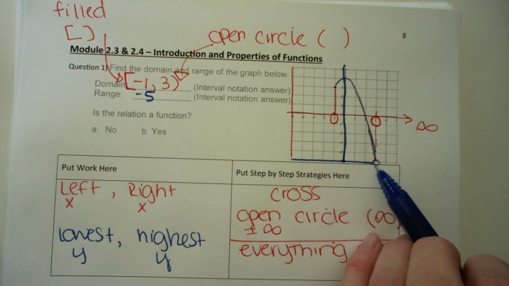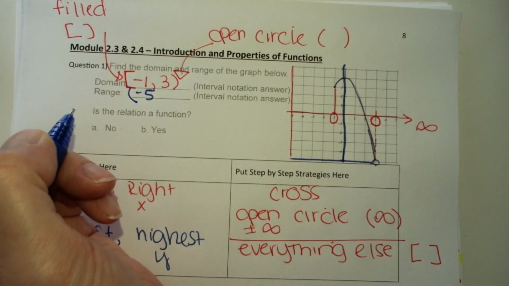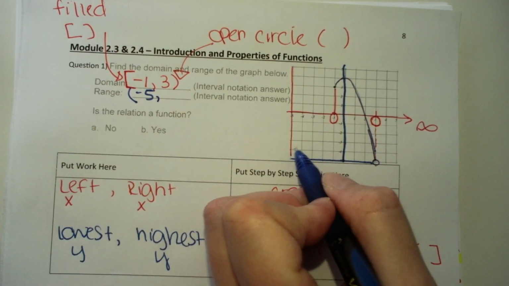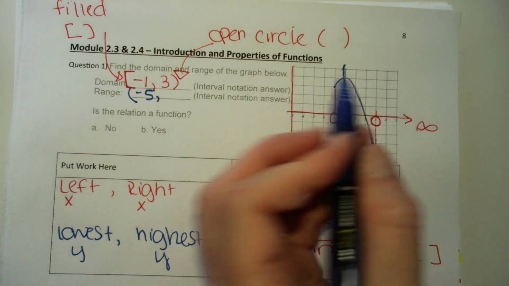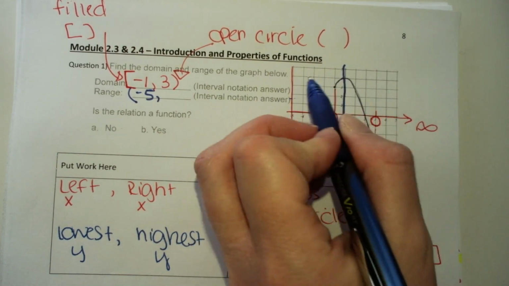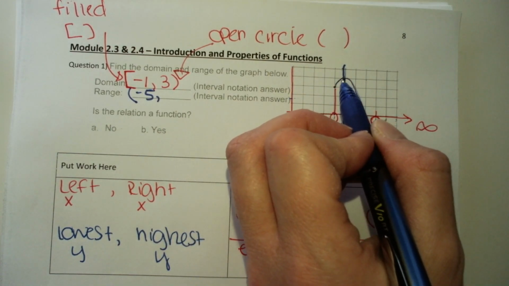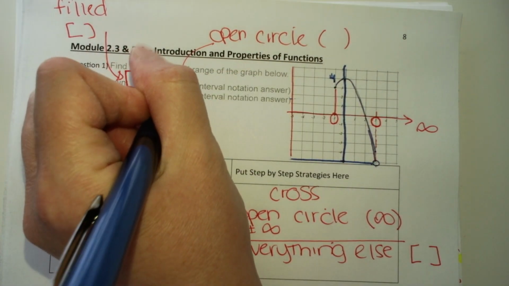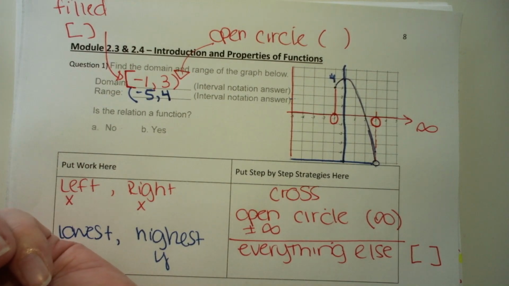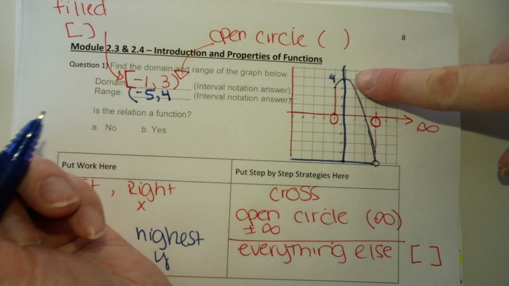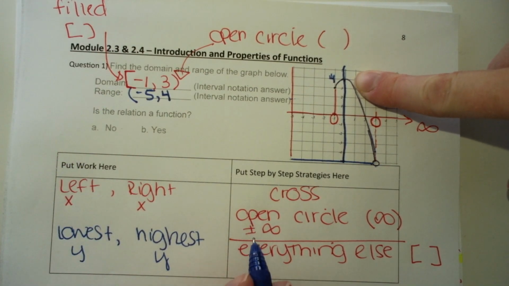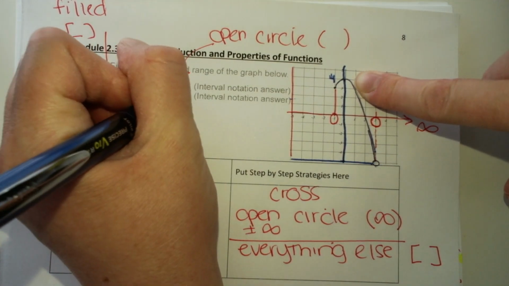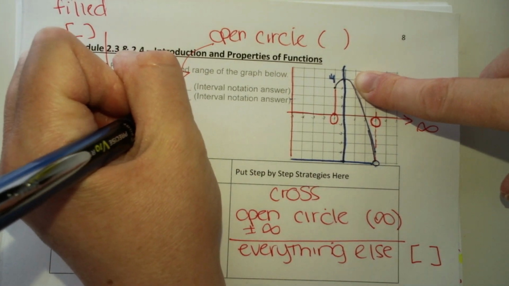And you'll notice because of the open circle, we need a parenthesis, and then comma, and then we continue going up. We continue hitting the graph, hitting the graph, hitting the graph until this point here, which is y is equal to 4. So at 4, we are going to stop hitting the graph. And again, there's no open circle, there's no infinity at 4, so we're going to put a square bracket to end the range.